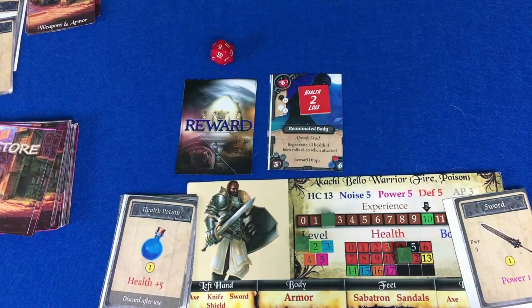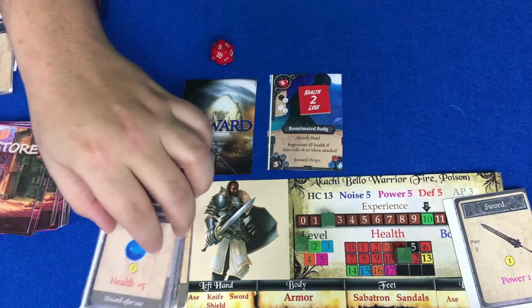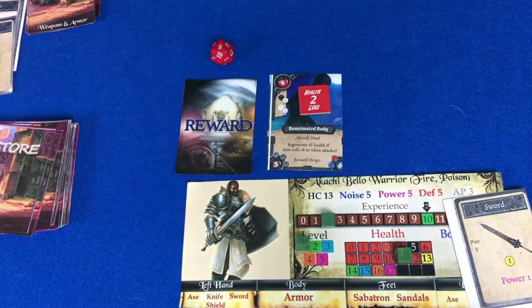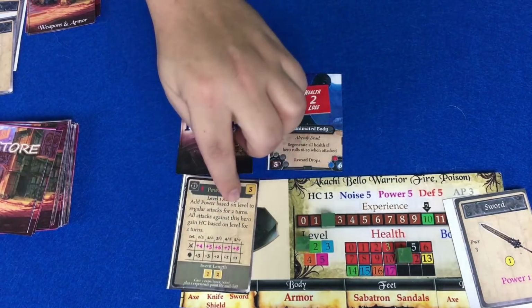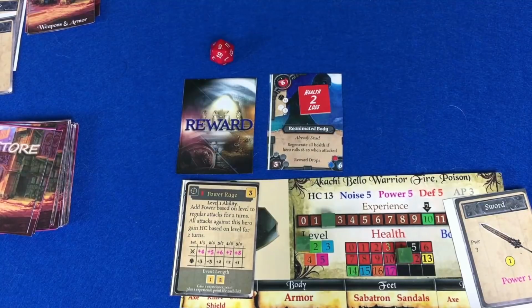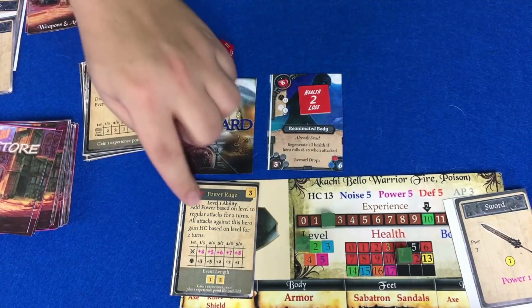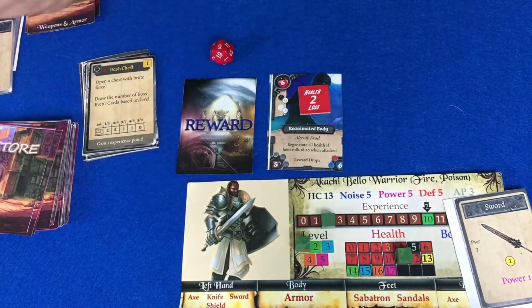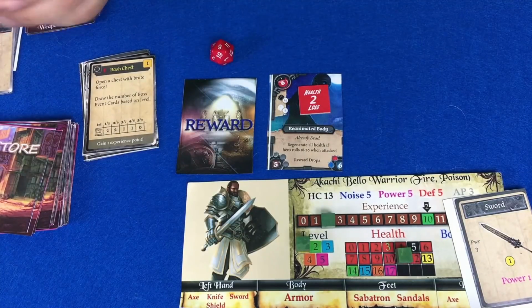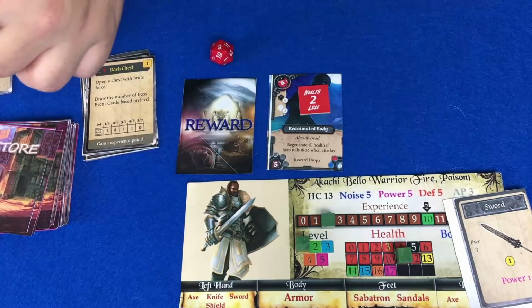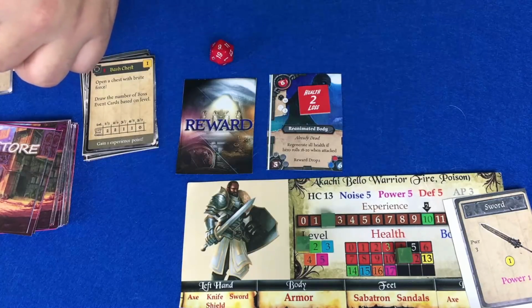Okay, Jack brings up a point about Power Rage. It's a great ability, but here's the downside to Power Rage. We're going to pull up that card. So I don't like using Power Rage when I'm this low. For this ability to work, they also, let's see, yeah, all attacks against the 0.